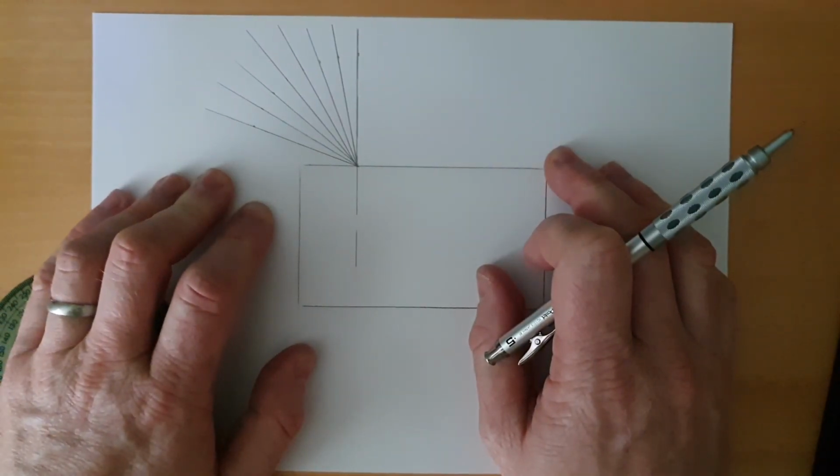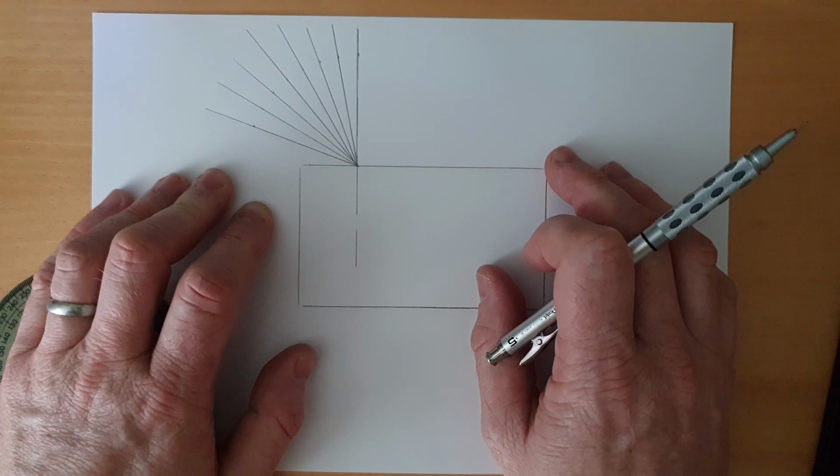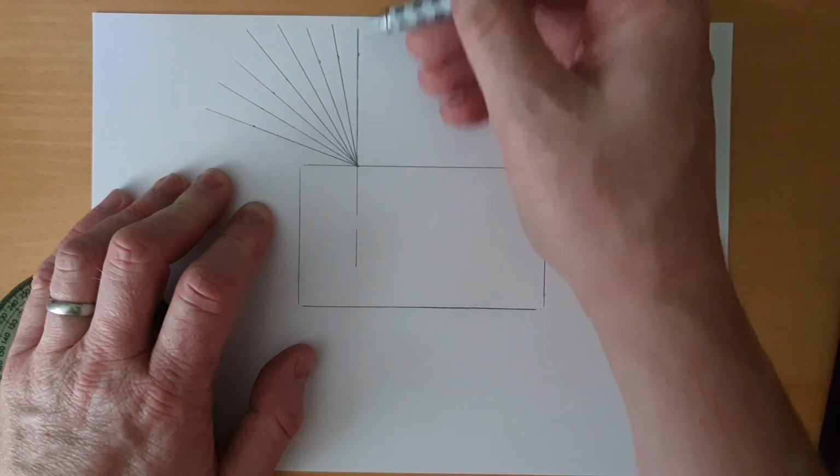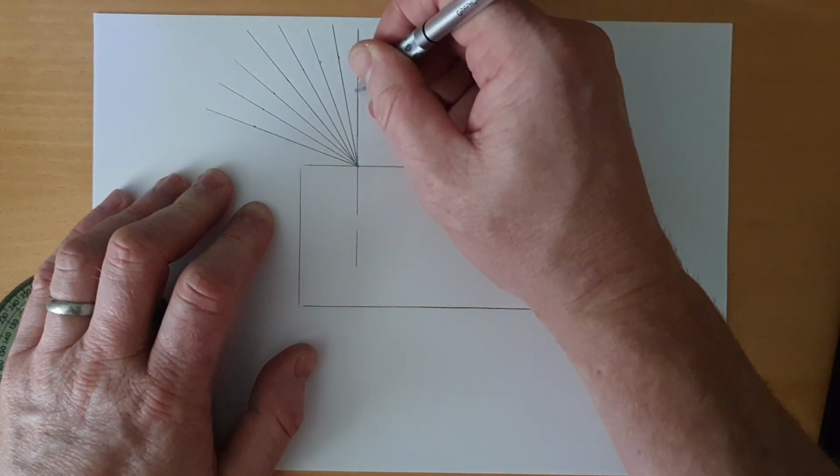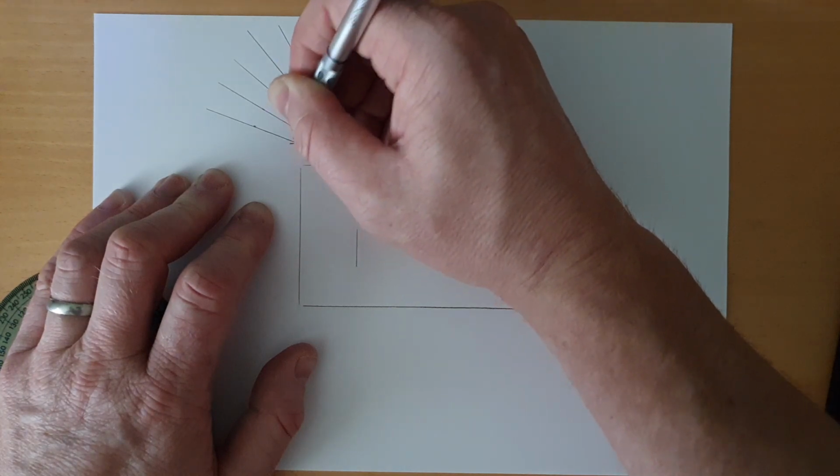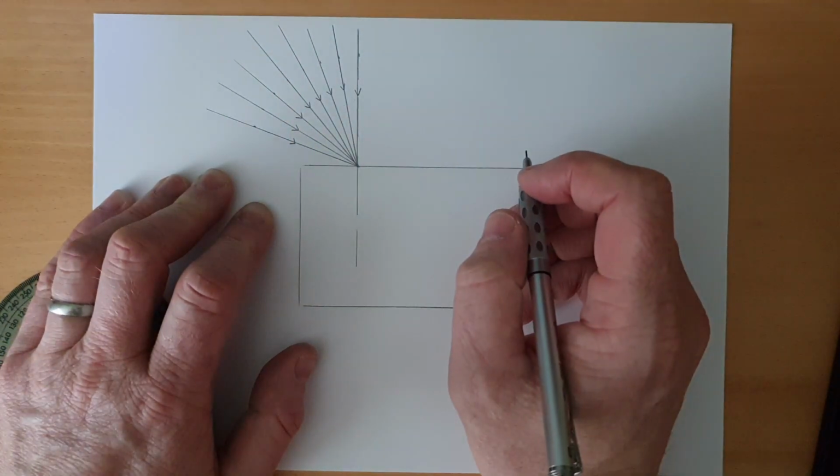As with any ray diagram, we should mark the direction of travel of the rays. They're all going to be moving incident to the glass block. And I'm also going to number the rays so we know which one's which.